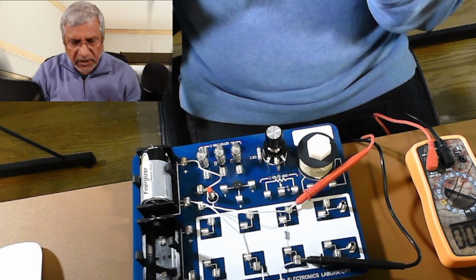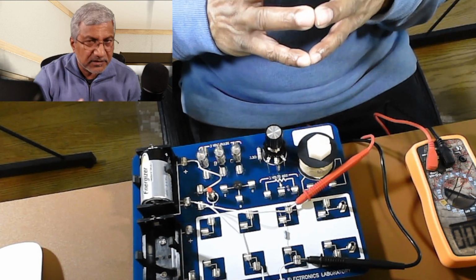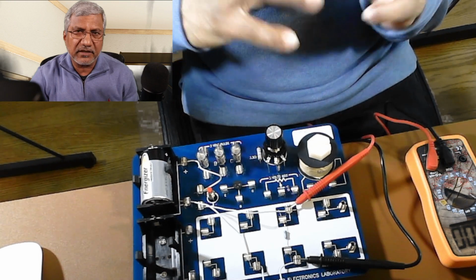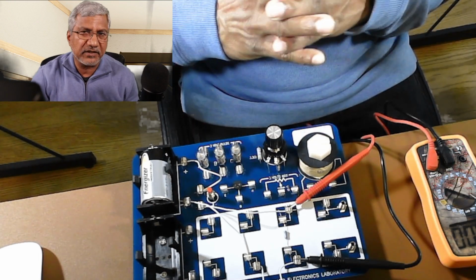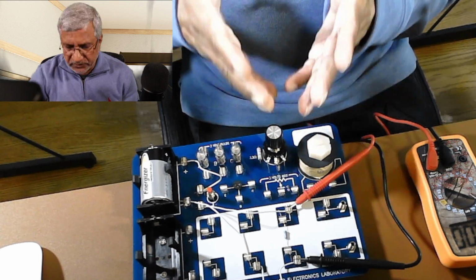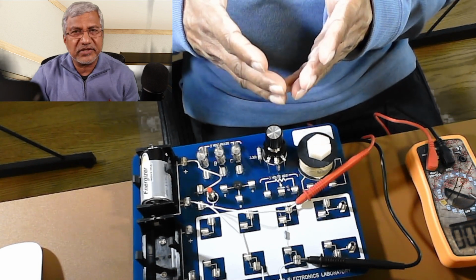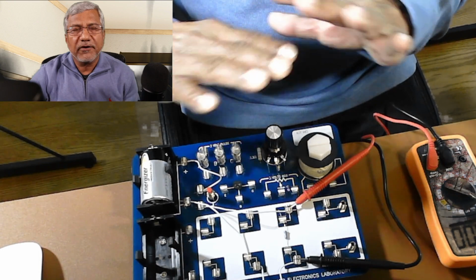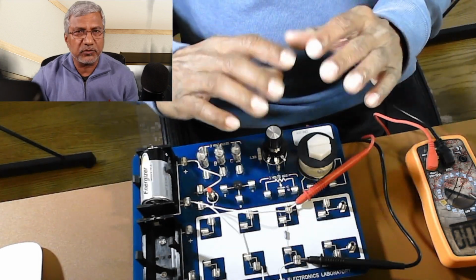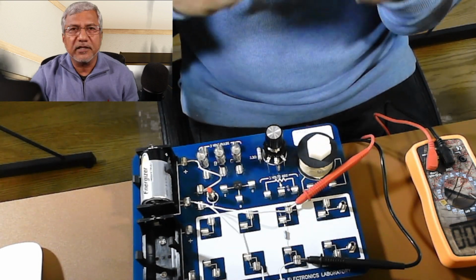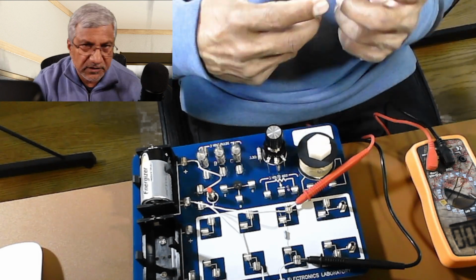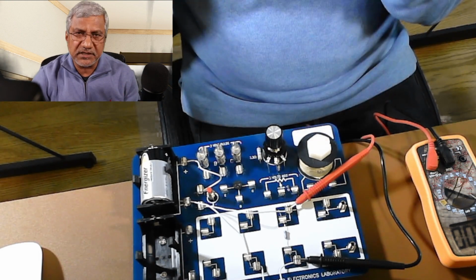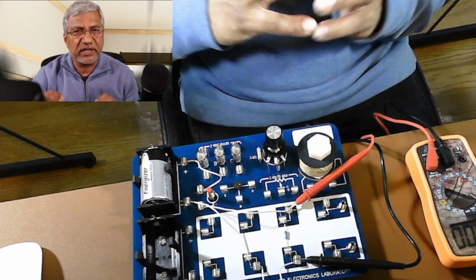Now, if you want to measure resistance, you should make sure that the resistance is not connected in the circuit. In this case, it is connected in the circuit, but as long as you don't keep the switch pressed down, there is no current flowing through the resistance, so that's okay. So next, we're going to measure the resistance. Very important, never measure the resistance when there is a current flowing through it.